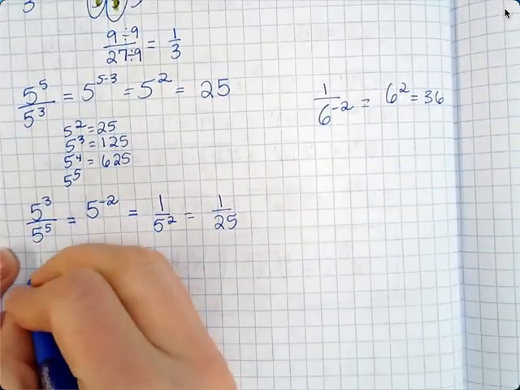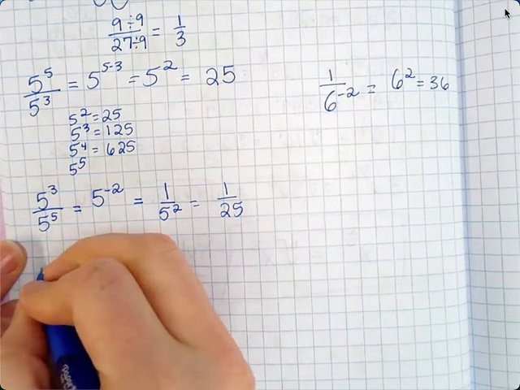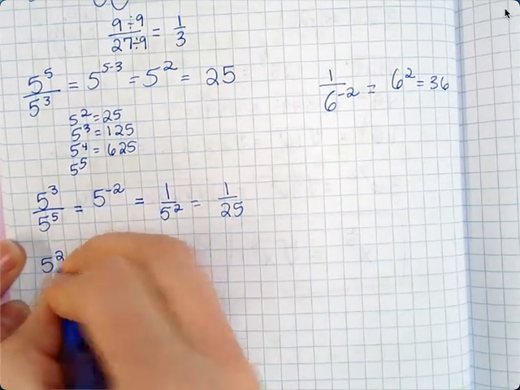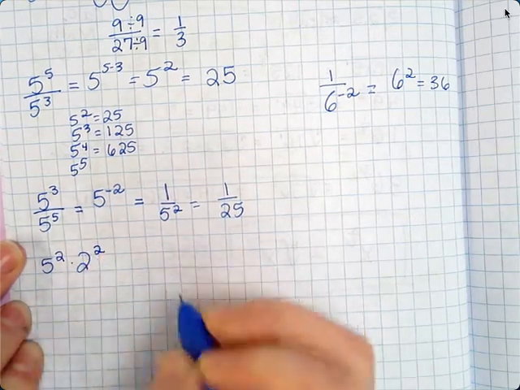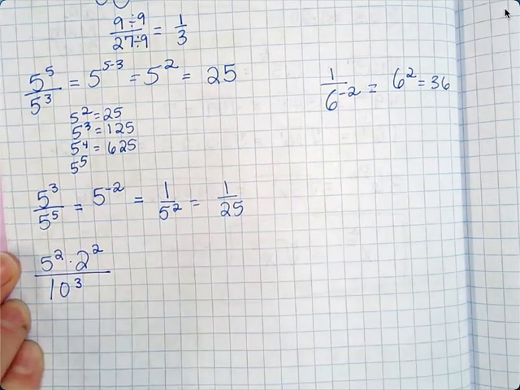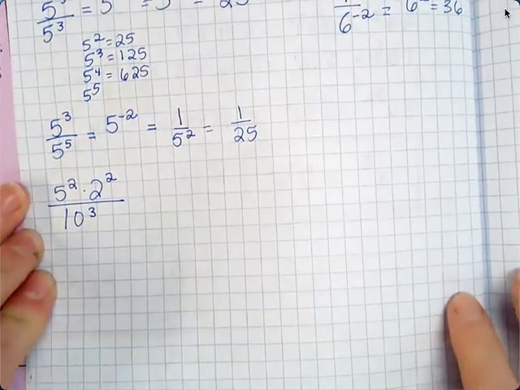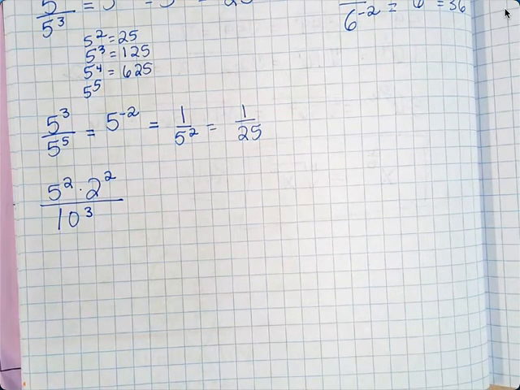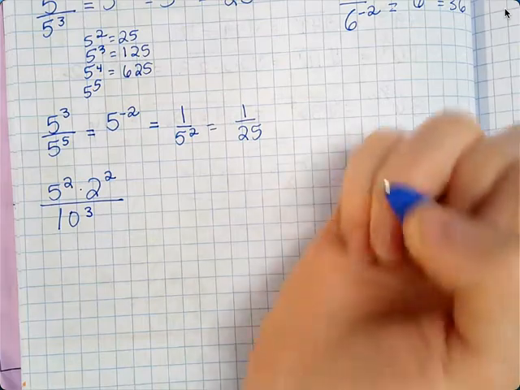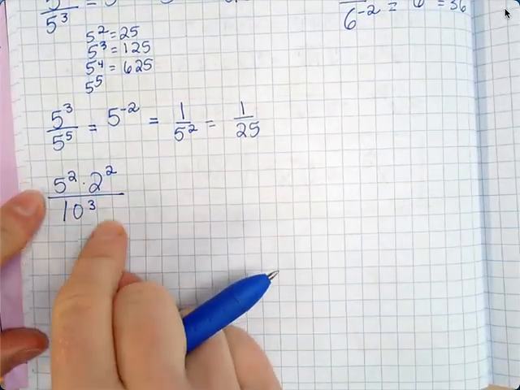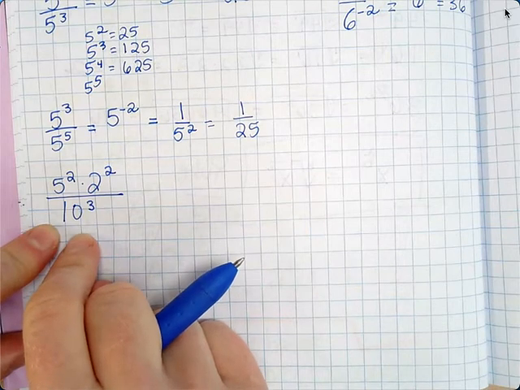All right, let's do 5 squared times 2 squared over 10 to the 3rd power. Ooh. Why are these problems difficult? I don't know. All right, I don't see anything that has a like base, so I really can't do anything.